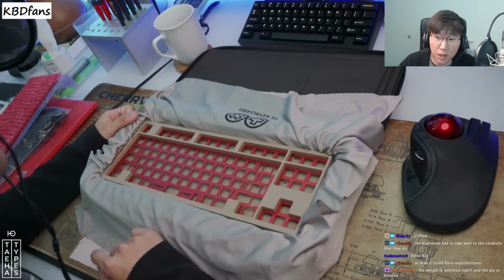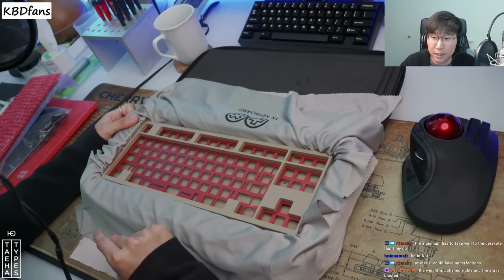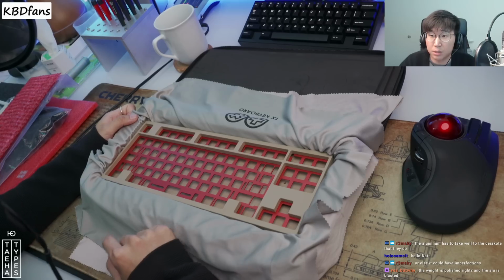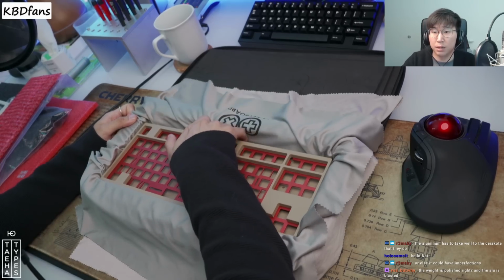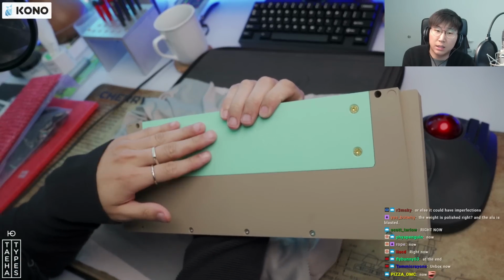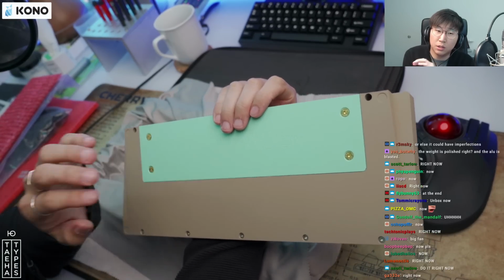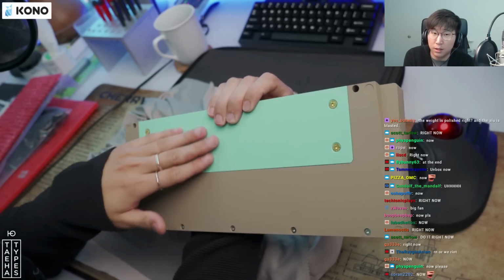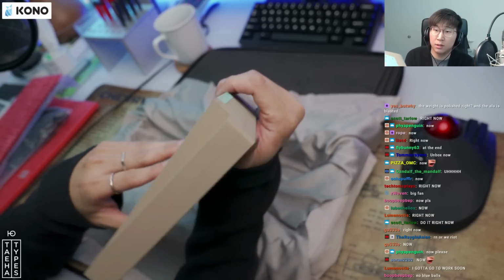Okay, should we unbox Quantrix's package at the end of the stream or right now? The weight is polished, right, and the aluminum is blasted. You could have gotten a stainless steel weight, a brass weight, or an aluminum weight. So I believe he got the aluminum weight, and then he just had it Cerakoted as well.